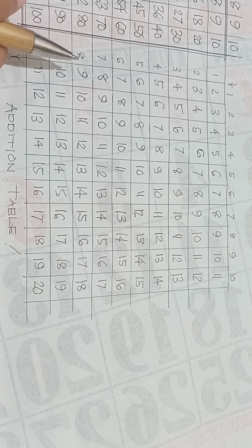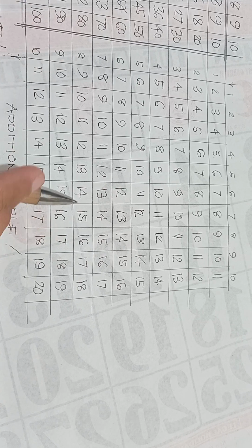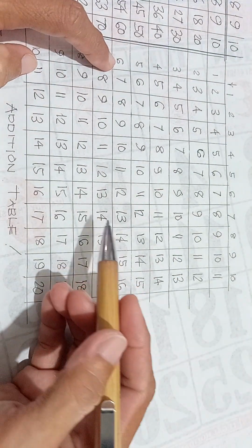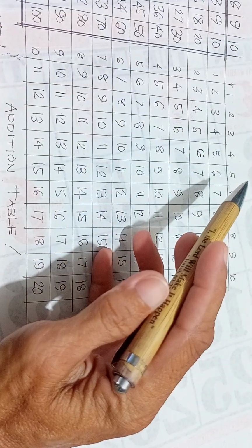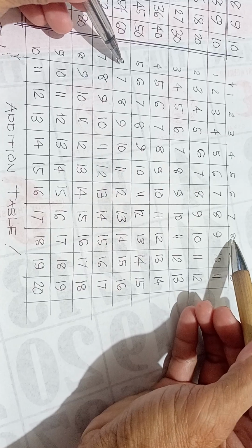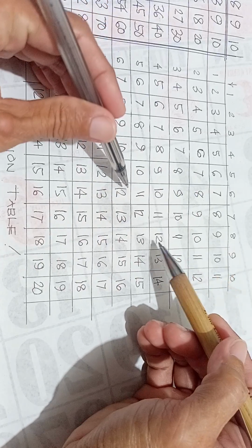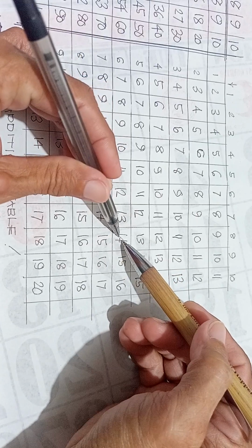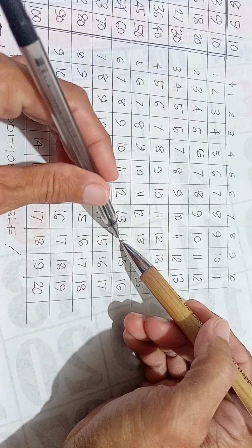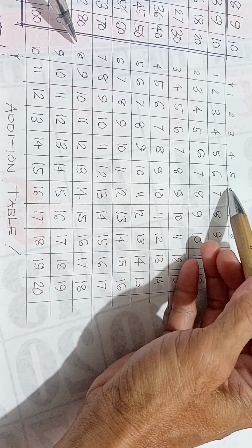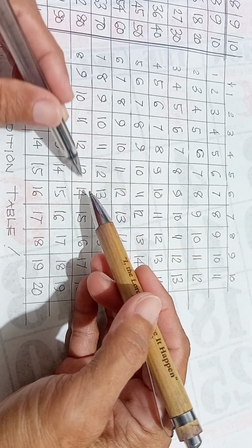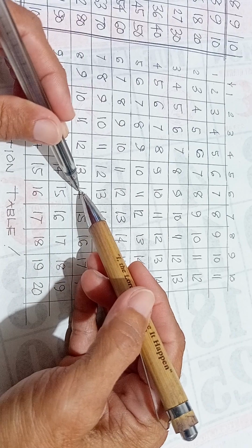Now, in multiplication, you can do that also, where they meet. We are in addition. This 6 plus 8, they meet here, so they meet in 14. The answer is 14. 6 plus 8, the answer is 14. 8 plus 6, they meet here, at 14.